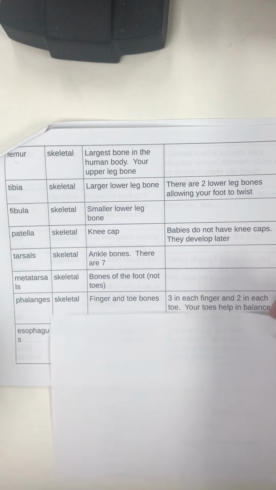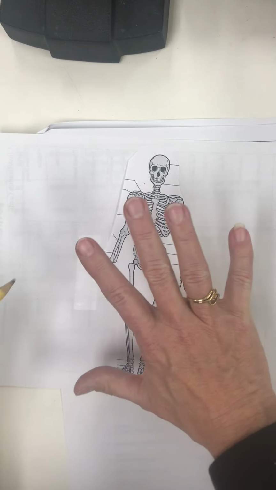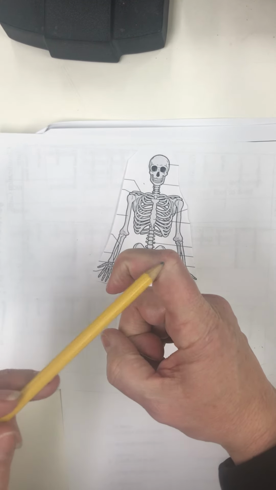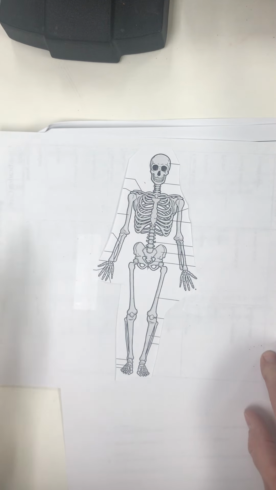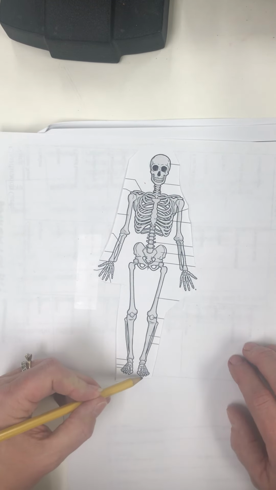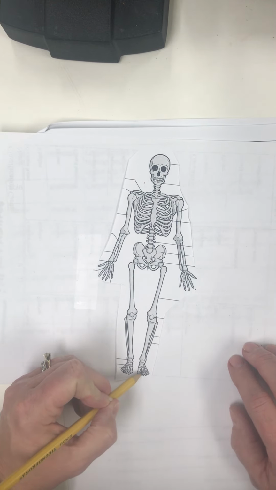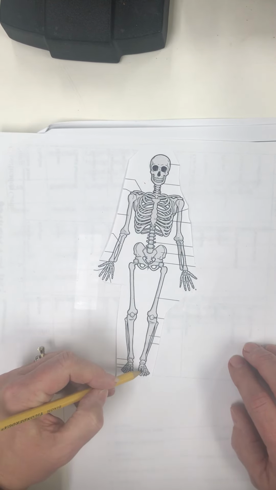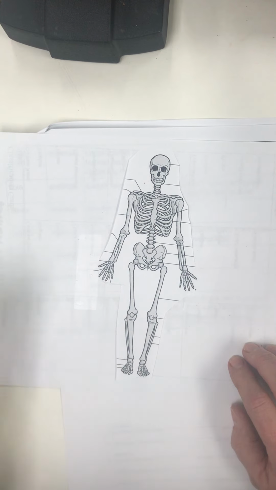Now, phalanges, there was a reason I waited, because phalanges are the finger bones and the toe bones. And if you look at your fingers, bend one, you've got 3 sections of finger. So these last 3 bones are phalanges, not these. Those would be the metacarpals. Down here, if you bend a toe, you'll see how many joints you have there. So the toe bones would be the phalanges, and then you'd have the metatarsals across the fronts of your feet, and then the tarsals, which are your ankles.